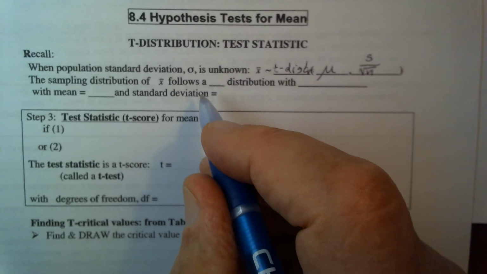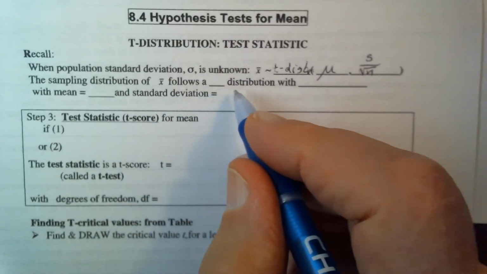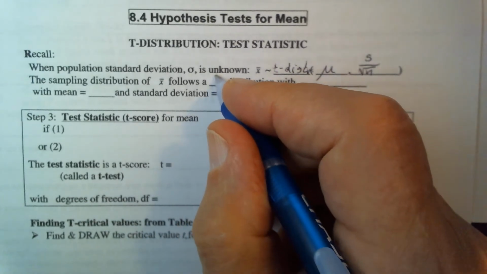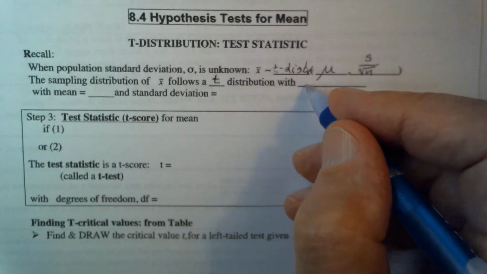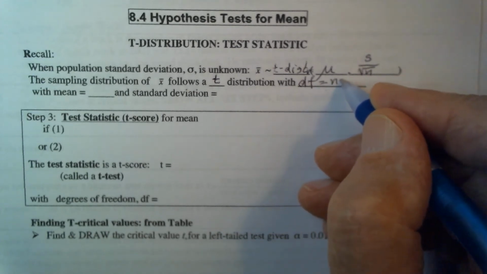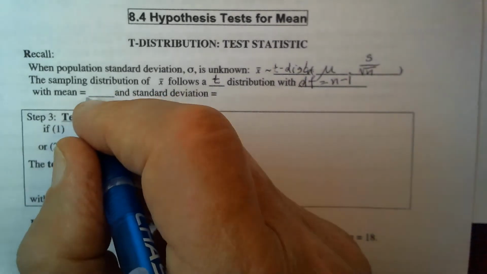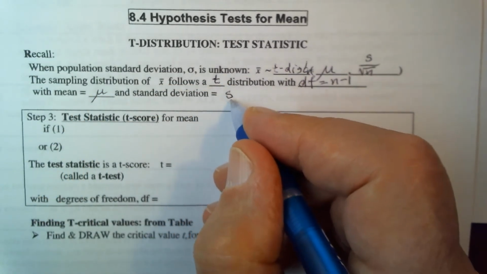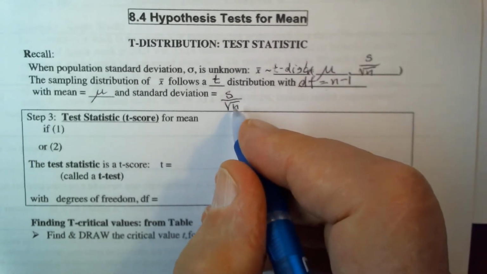So the sampling distribution of the sample mean follows a t-distribution, with degrees of freedom, df, equals n minus 1, with a mean equal to mu, and the standard deviation of S, the sample standard deviation, divided by the square root of n.